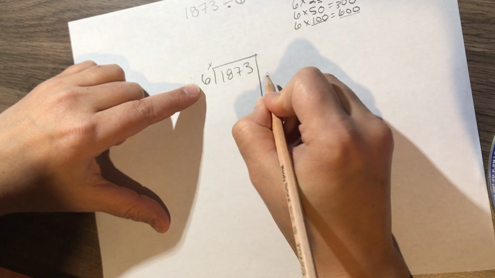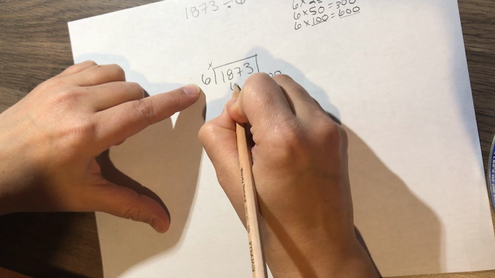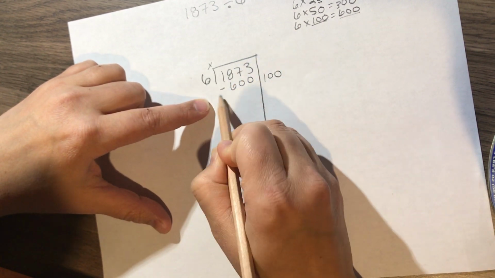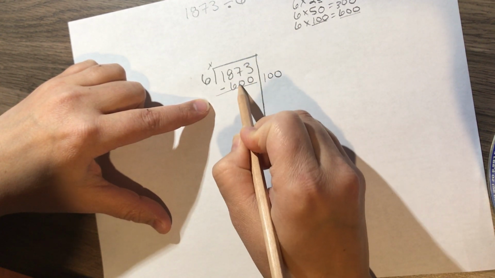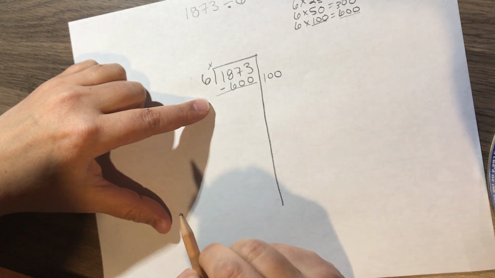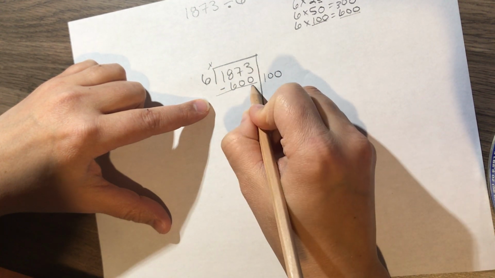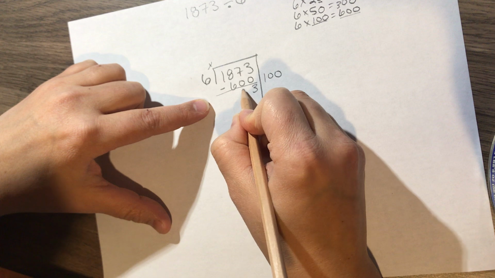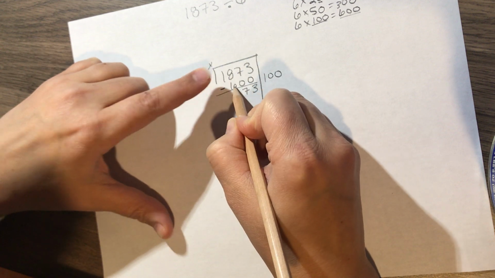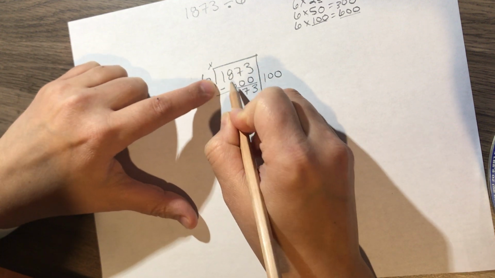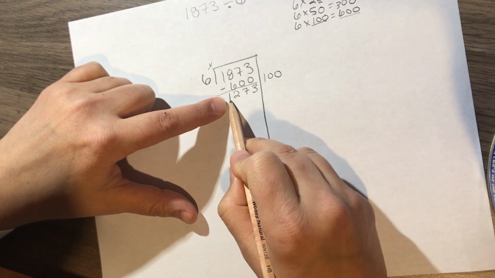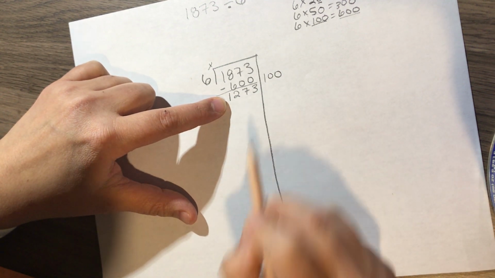So 6 times 100 is 600. And just like before, I line it up with my ones, tens, and hundreds place. 3 minus 0 is 3. 7 minus 0 is 7. 8 minus 6 is 2. And bring down my 1. 1,273 is our new dividend.